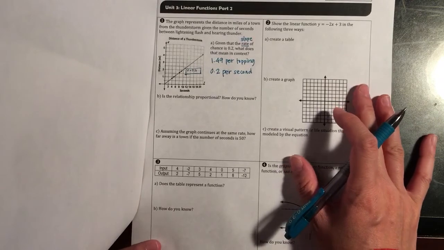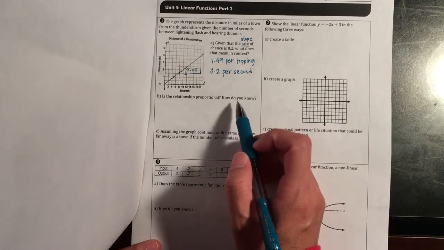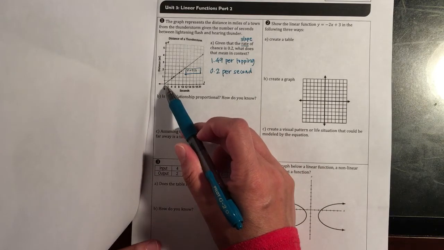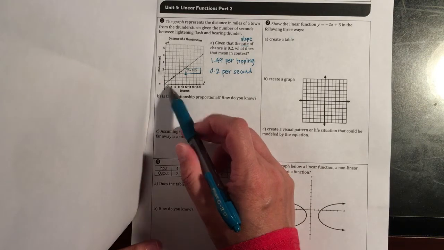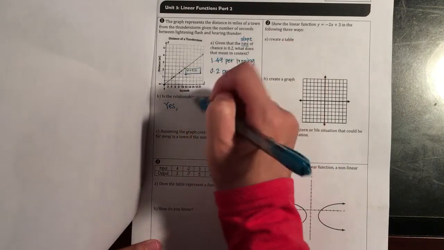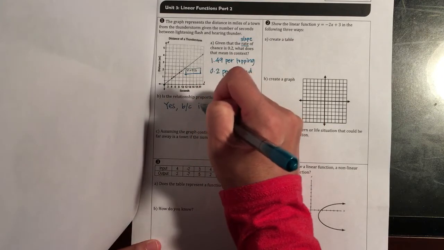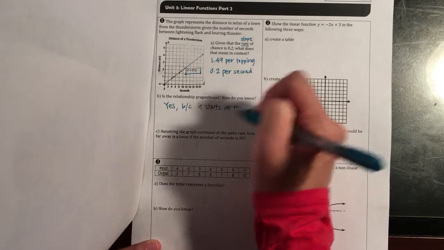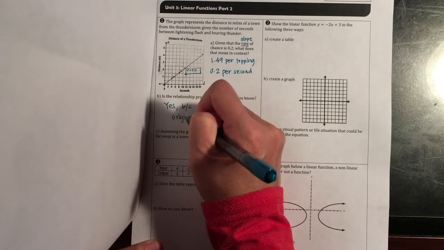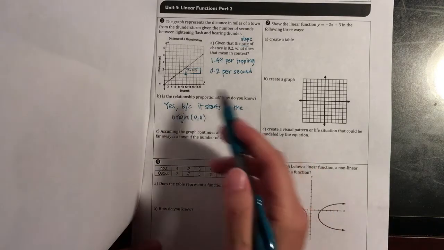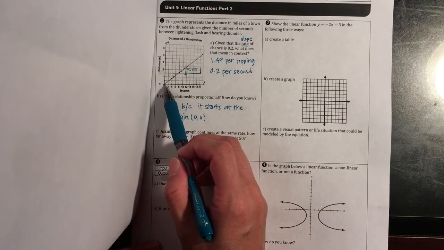They're asking, is the relationship proportional? Now in 7th grade, you learn that the relationship is proportional once the line starts at the origin. And in this case, it does. So yes, it is proportional because it starts at the origin. And remember that the origin is 0, 0. If there are no miles or no seconds, then there is no distance either.